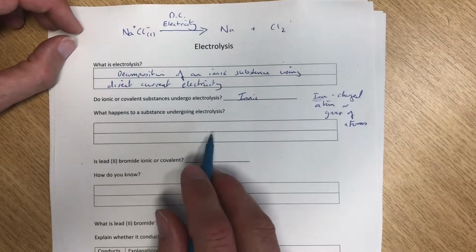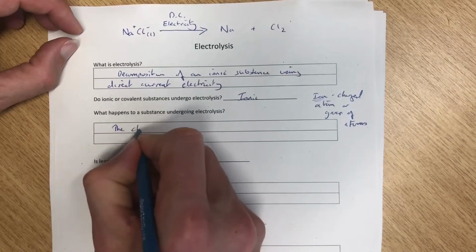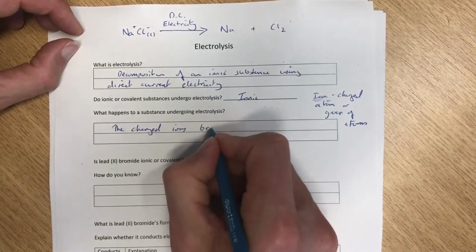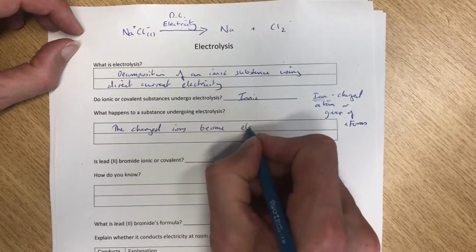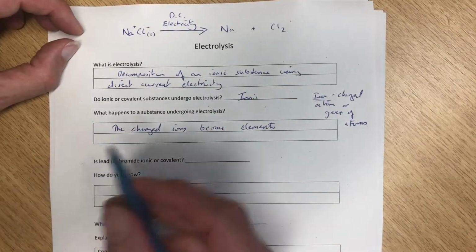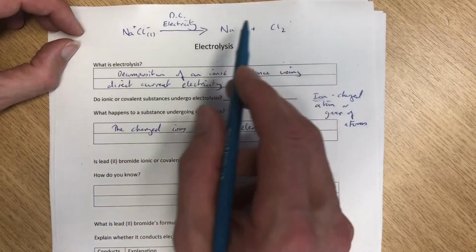What happens to substances when they undergo electrolysis? The charged ions become elements. So the ionic substance breaks down, and the charged ions within that ionic substance become neutrally charged elements.